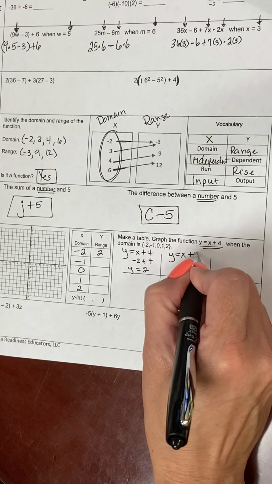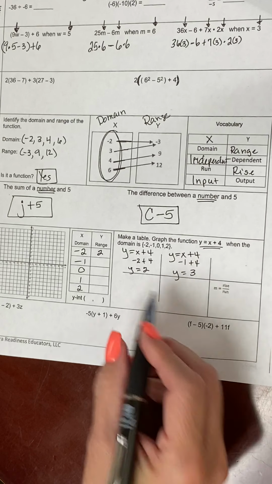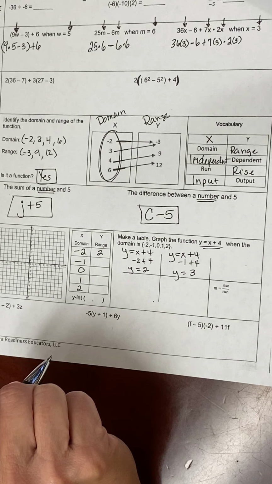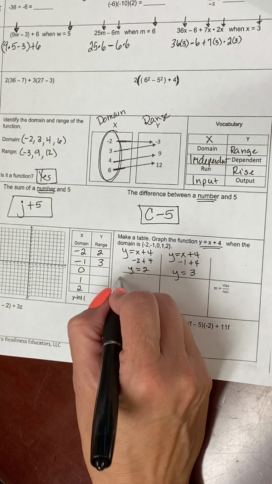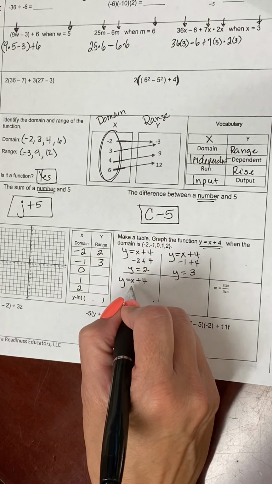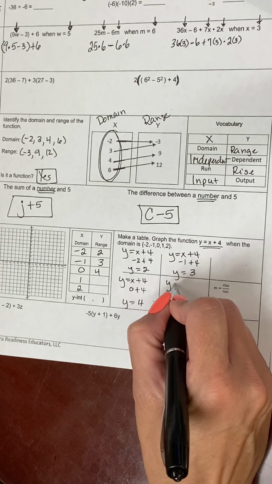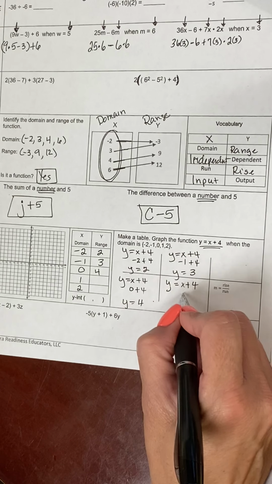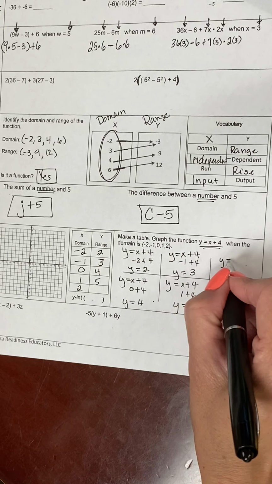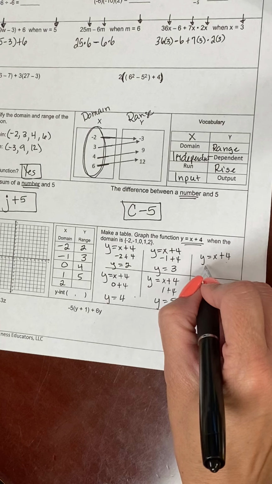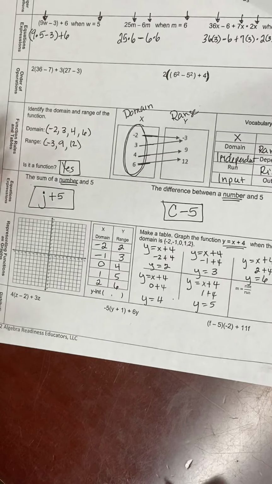Again, y equals x plus 4 is my function. Now I have -1. -1 plus 4, so y equals 3. y equals x plus 4. My next one is 0 plus 4, so y equals 4. And y equals x plus 4. I have 1 plus 4. y equals 5. And then again, y equals x plus 4. So we have 2 plus 4, so y equals 6. Now I'm going to plot these.